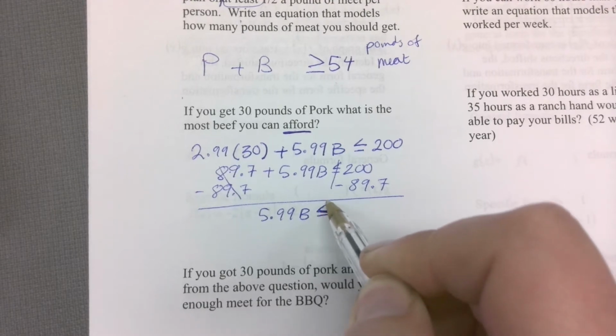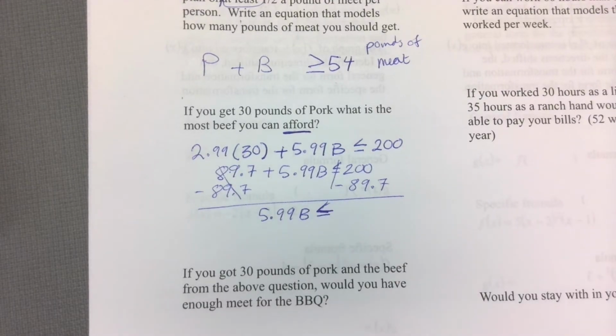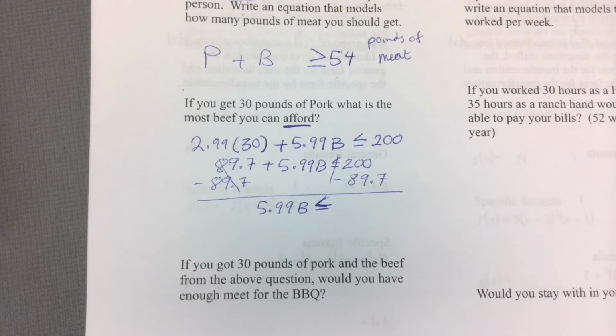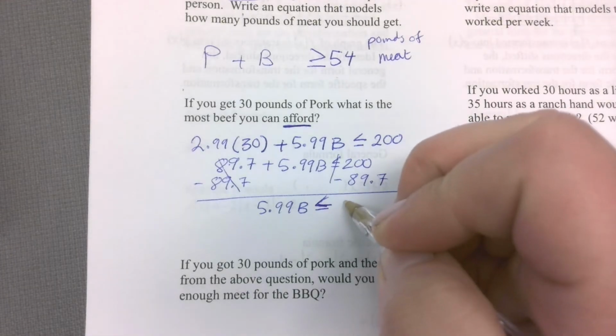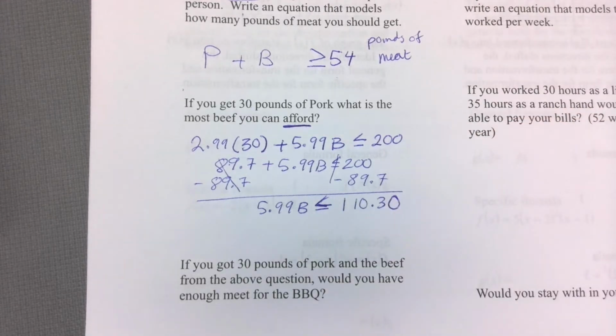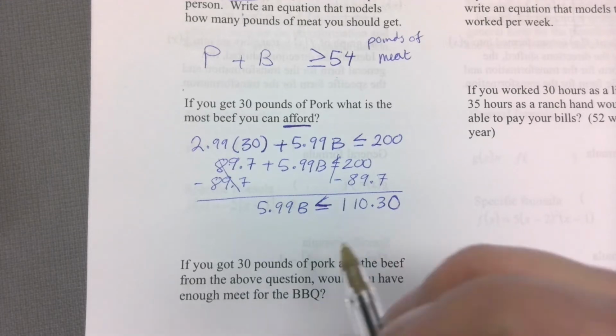Anybody? What is 200 take away 89.7? How much do we have left in our budget for our beef? We got 110 and what? Holloway, what's my last step? Exactly.